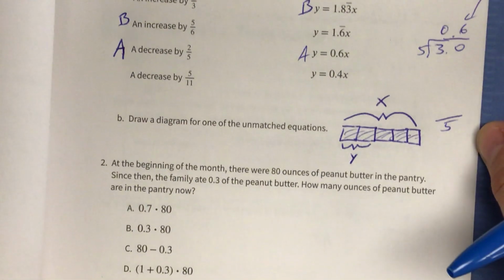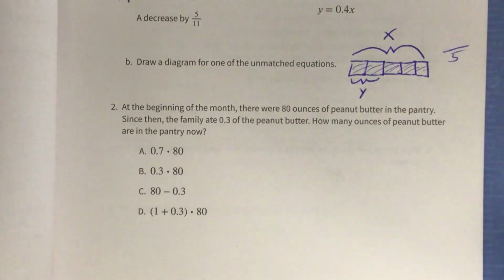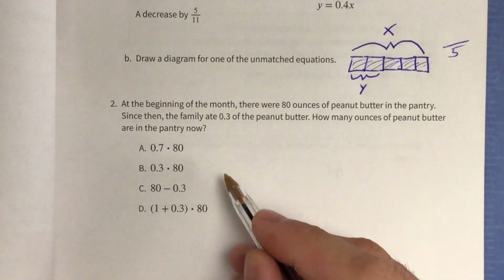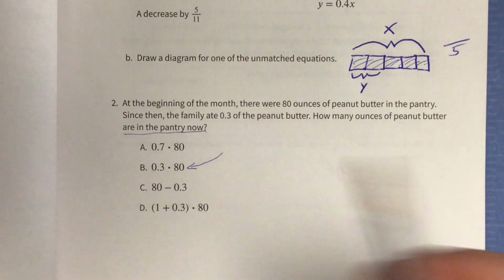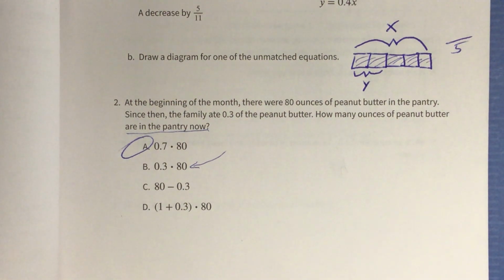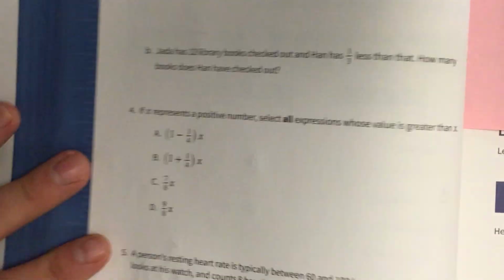Question number 2. Is it asking you how much peanut butter you ate? Or how much is left? How much is left? Okay, if you answered this one, which a lot of you did, that's how much you ate. You ate 30% of it. But it's asking you how much is in the pantry now, how much is left, which would be 70% is left. How many ounces would that be? 56. Didn't ask you that. I was just wondering.